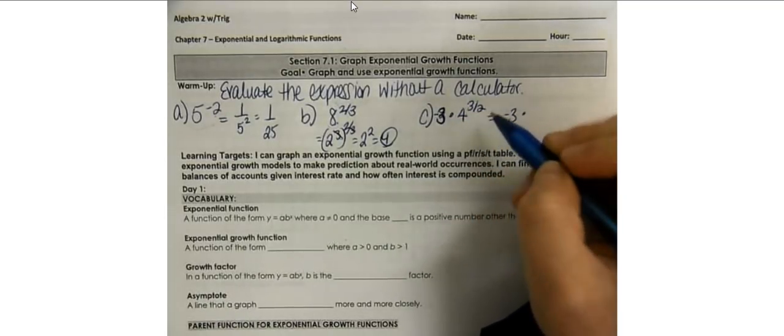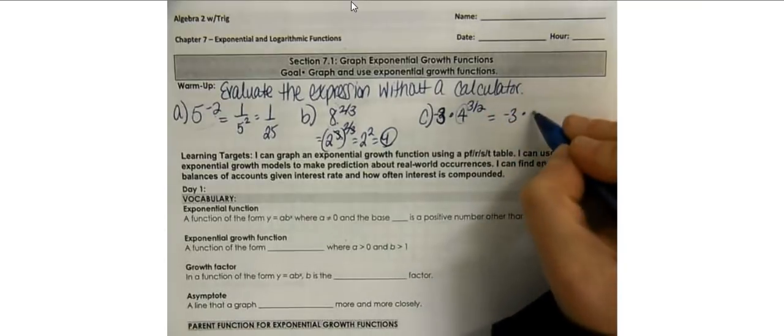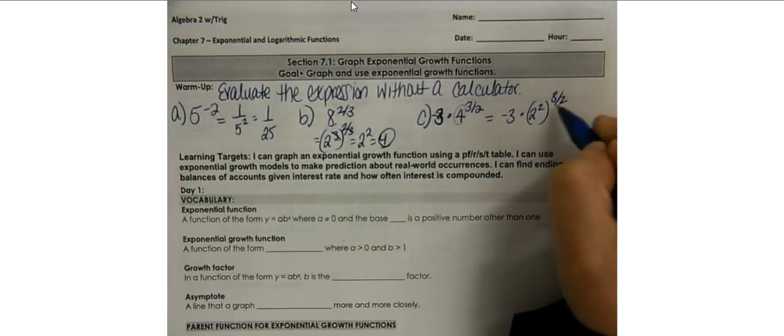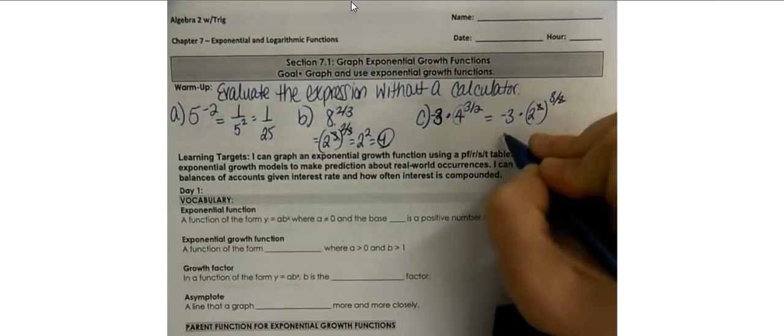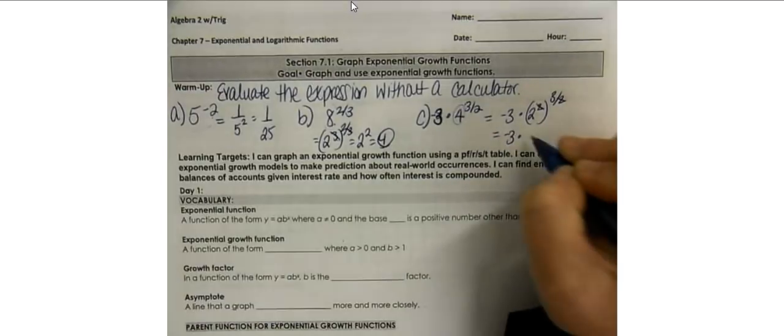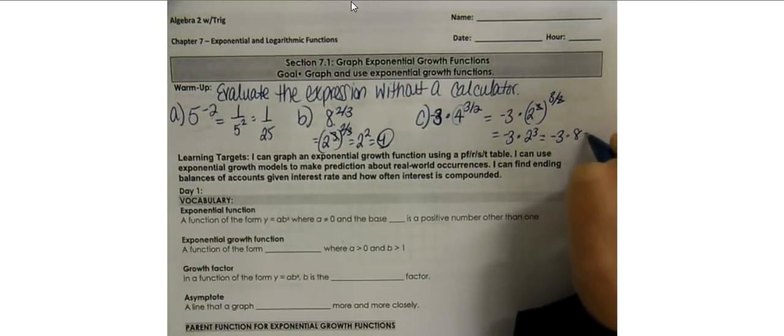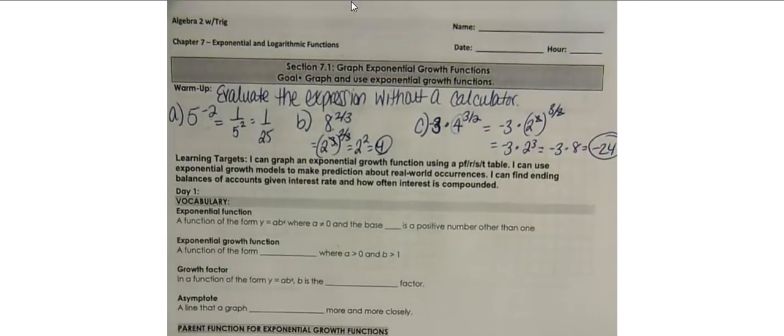And then next, I'm going to leave that negative 3 in front, and I'm going to work with the 4 to the 3/2 power. I know that 4 is really 2 squared, so I'm going to rewrite the base of 4 as 2 squared, and I'm going to raise that to the 3/2 power. So that means that the 2's will cancel out, and I now have negative 3 times 2 to the 3rd power. So 2 to the 3rd power I know is 8, so this is negative 3 times 8, and negative 3 times 8 is negative 24. So our answer is negative 24.